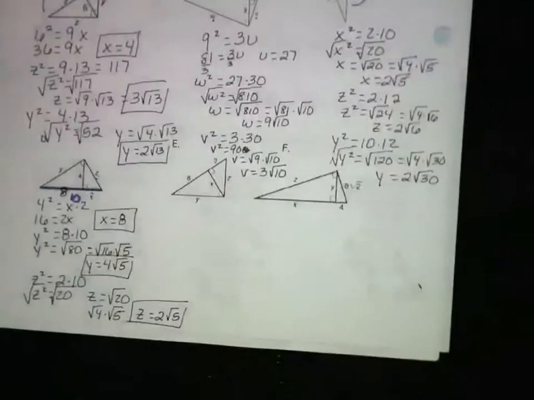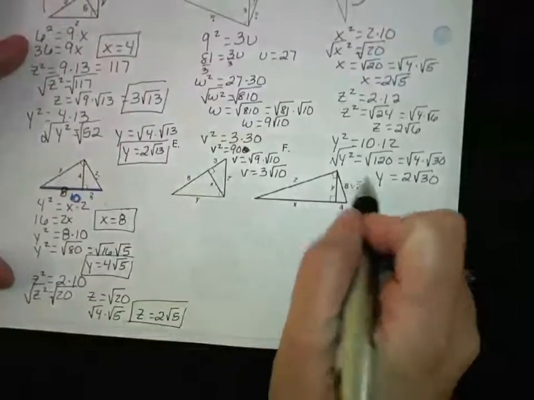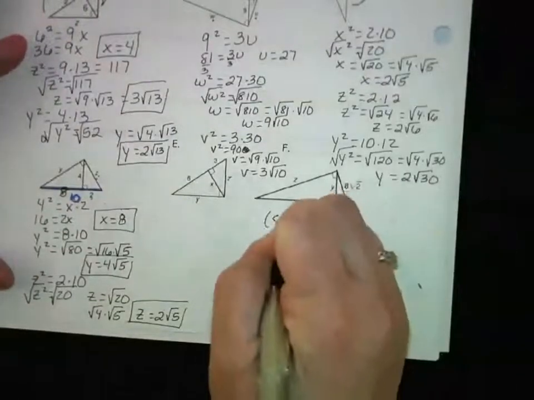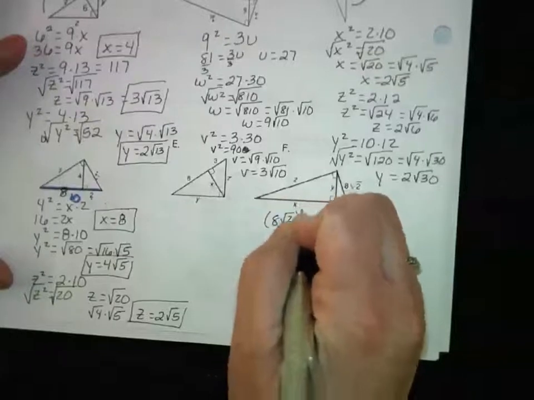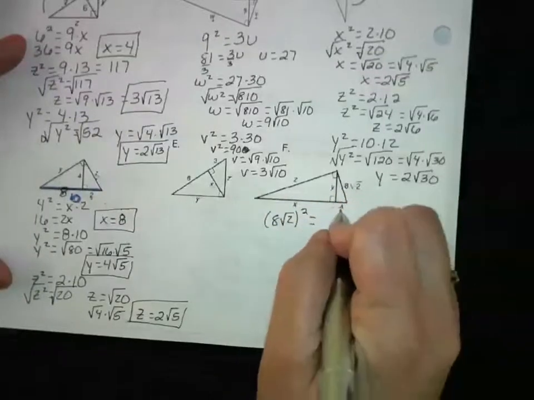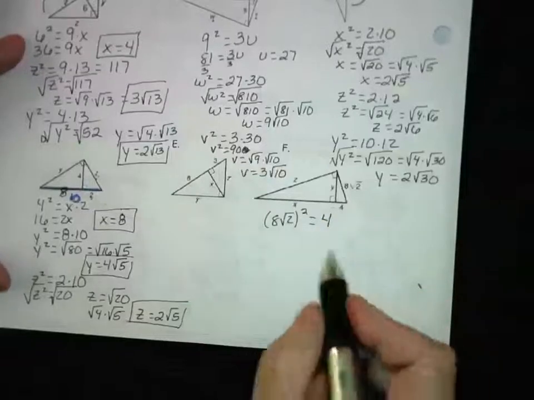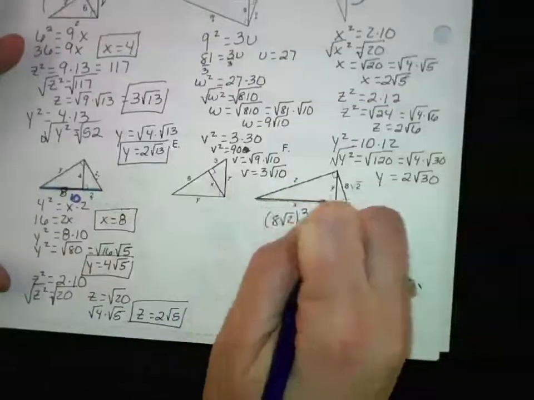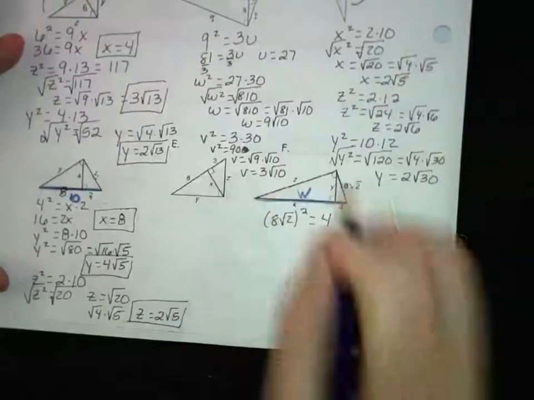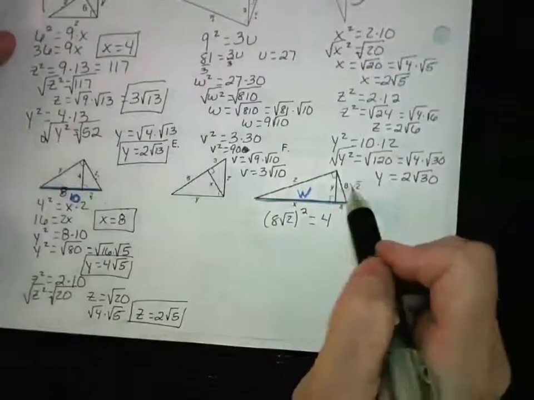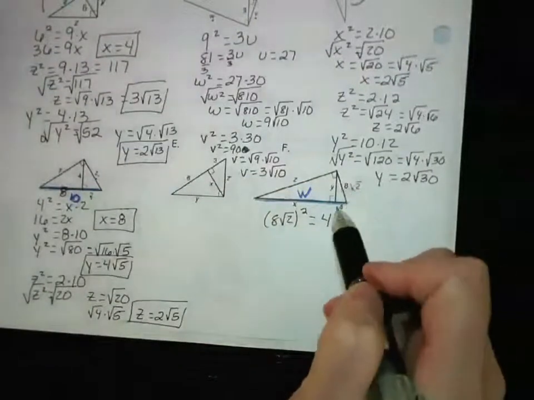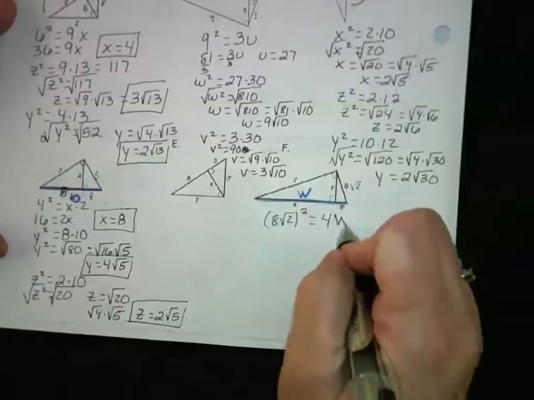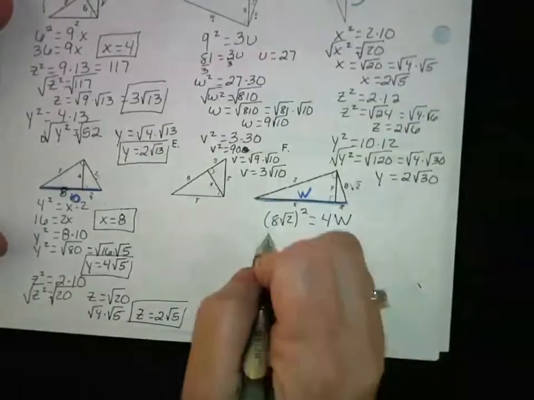I'm going to do letter F next. This one's a little bit different. Letter F, we have to start out with this piece on the right. 8 square root of 2 squared equals the right piece times the whole thing, and I'm going to label this whole segment right here W. So that right piece squared, top right squared, equals the right piece times the whole thing, which I call W. We need to square both parts of this.